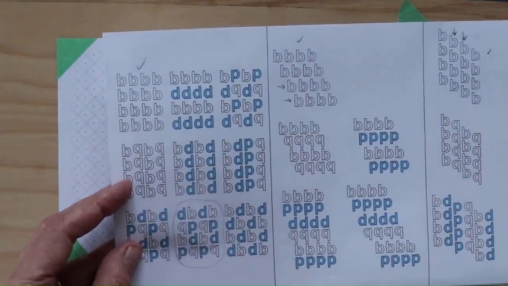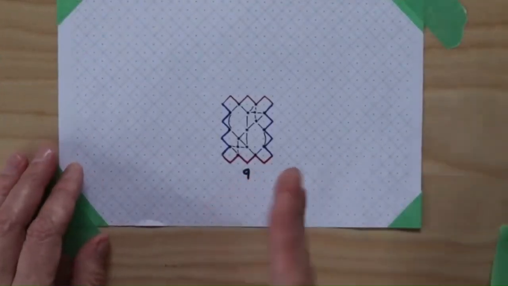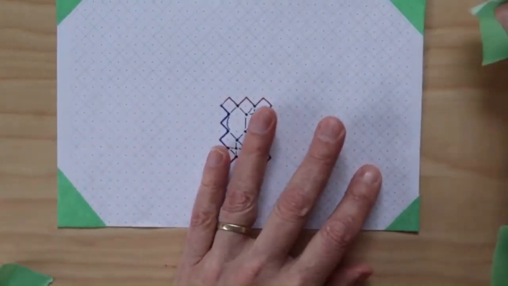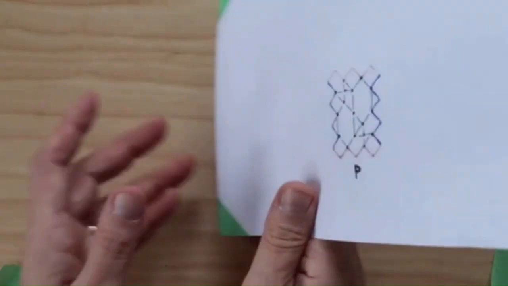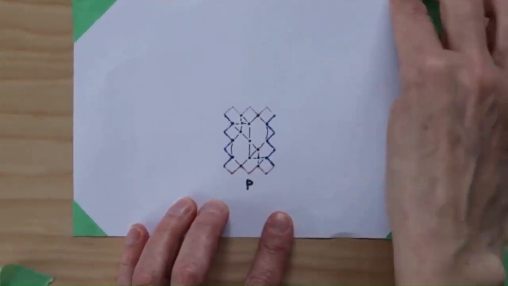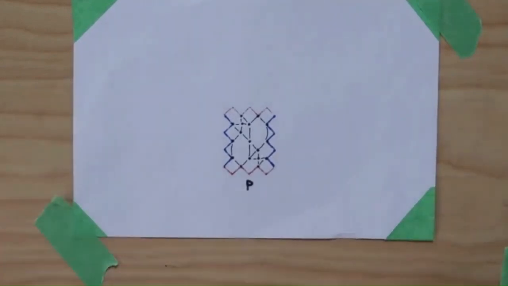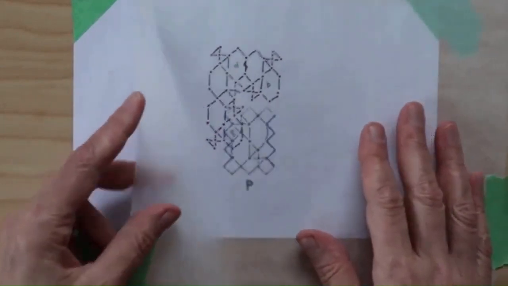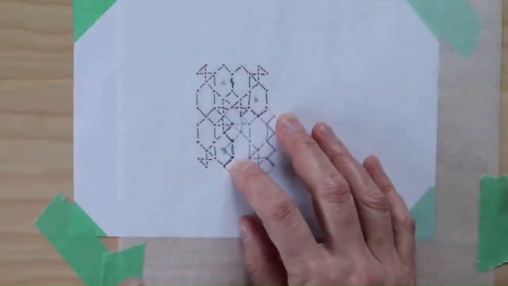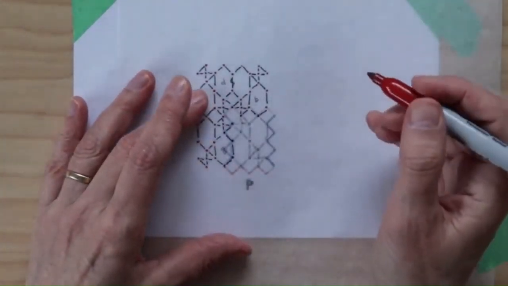So next I'll do a P. And the P is a mirror reflection of the Q. So I'll turn my paper over. Okay, here's my letter P. And trace.